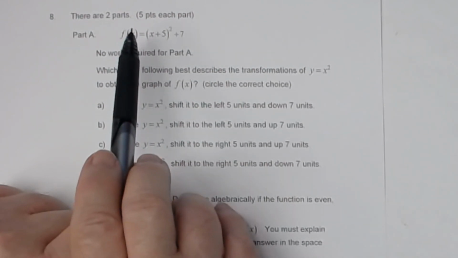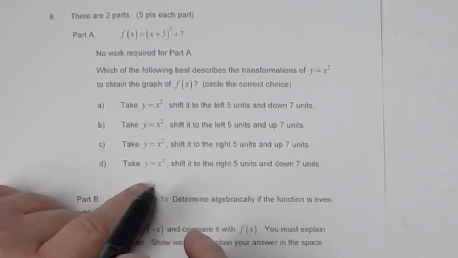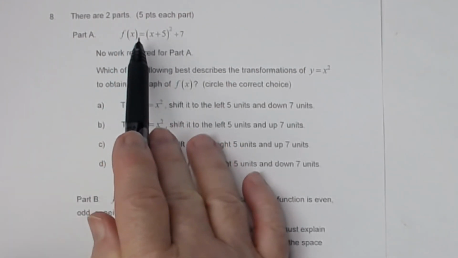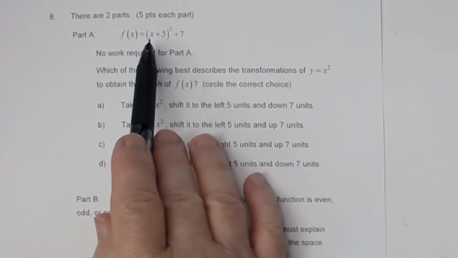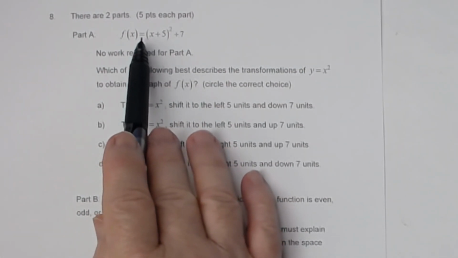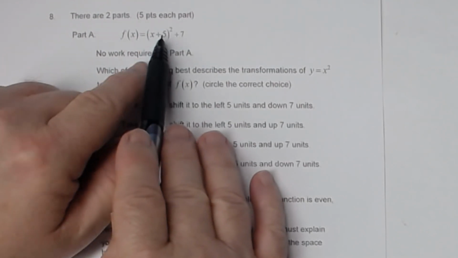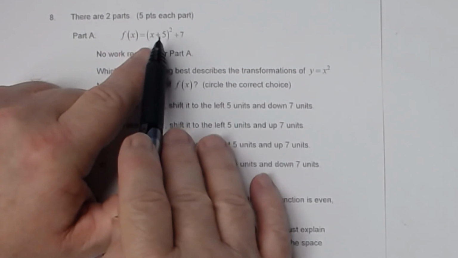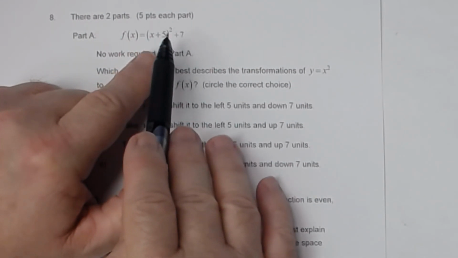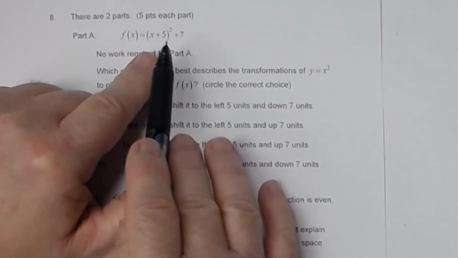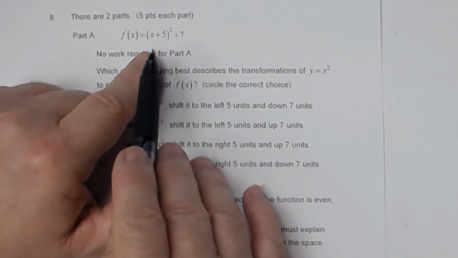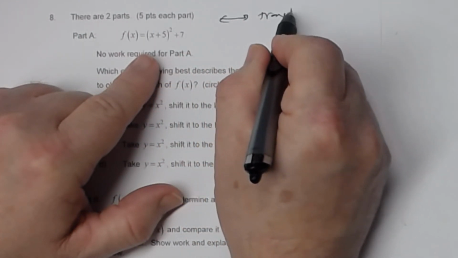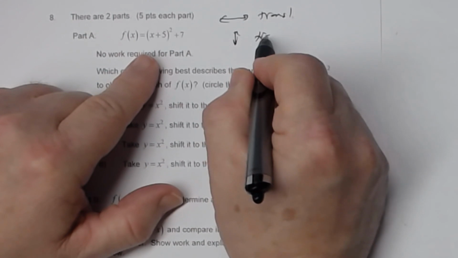How could I get this function here from my parent function x squared? So remember when we talked about this, you had some videos to look at to help you with this concept. So you always go from left to right. Now remember, when the numbers are inside the parent function, you've got to think counterintuitive. So when the numbers are on the inside, that's a horizontal translation. The numbers on the outside, that's a vertical. So this involves a horizontal translation and it involves a vertical translation.